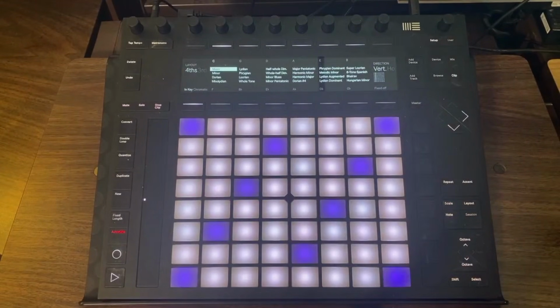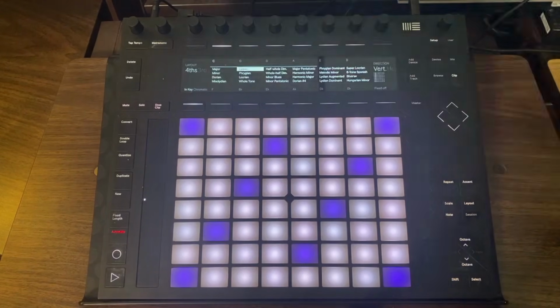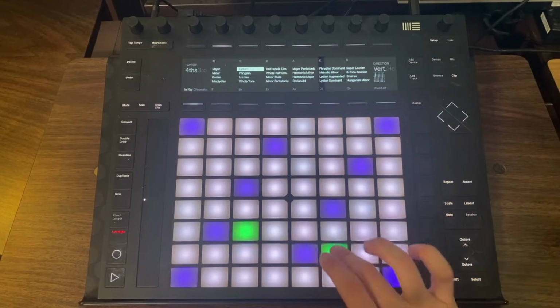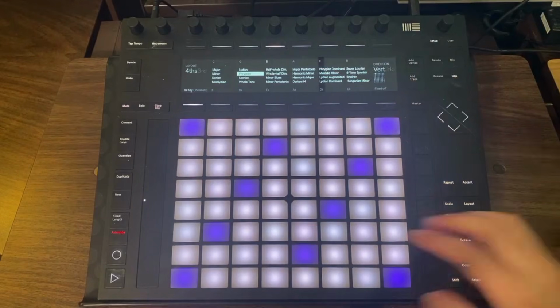So right now we're in C major because we have C major selected, but we can easily change the scale by simply moving the knobs and moving the selector. So now we're in C Lydian. And now we're in D Phrygian.